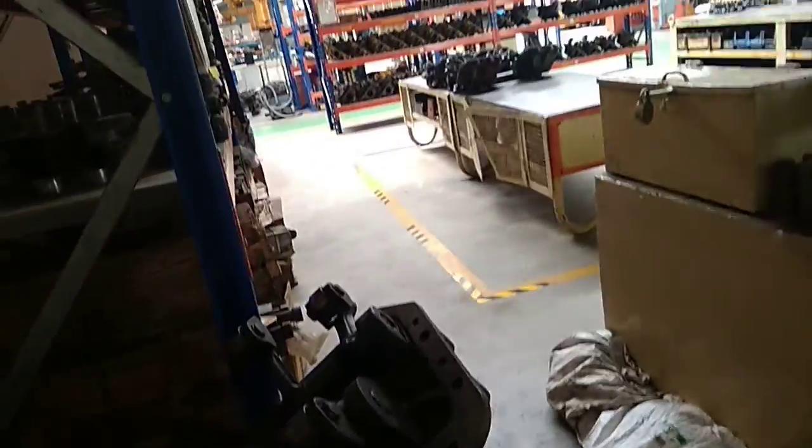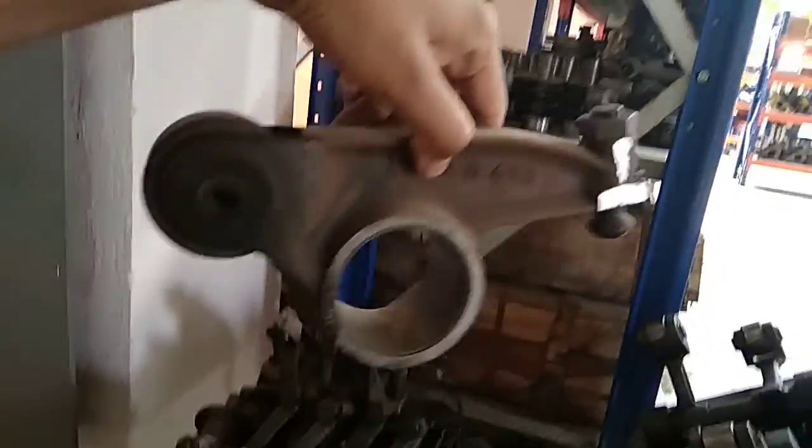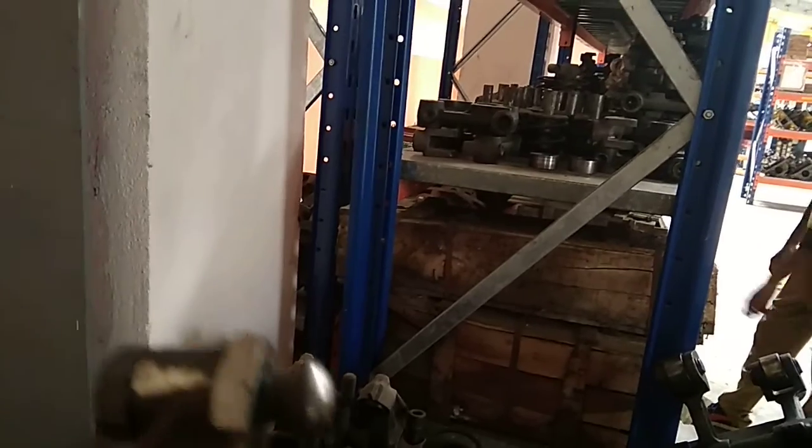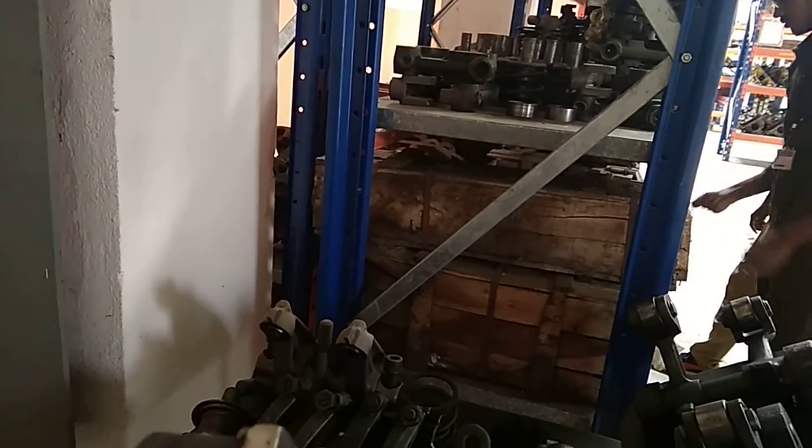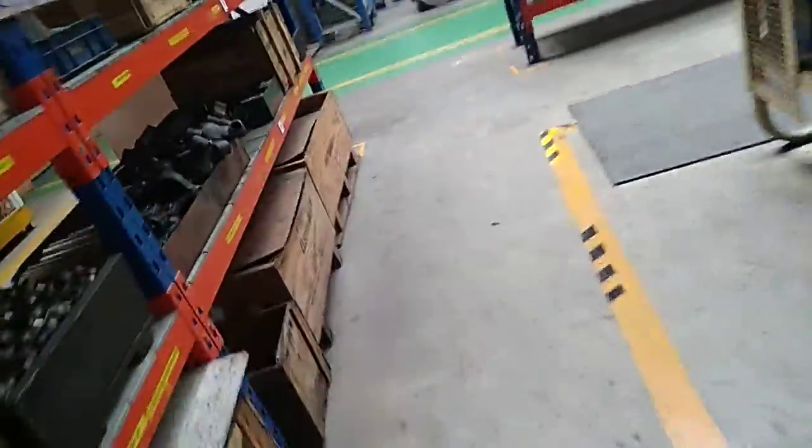Here, while we are rotating, this is in a two-stroke engine. While we do it like that, the shaft will rotate and it gives the timing for fuel injection. Let's come here, guys. So many parts are available here.